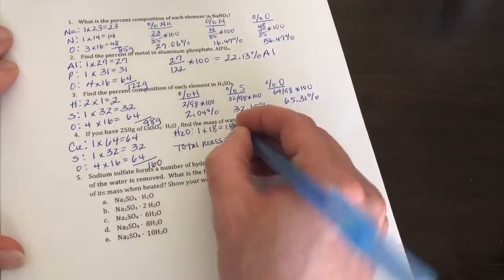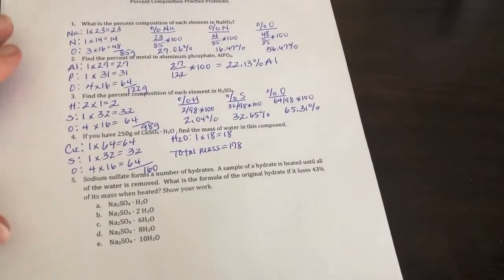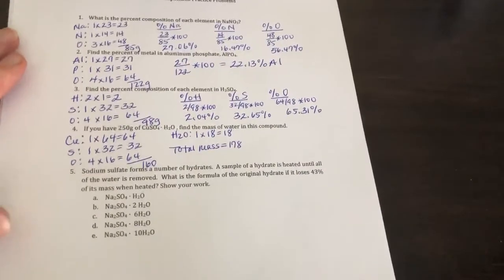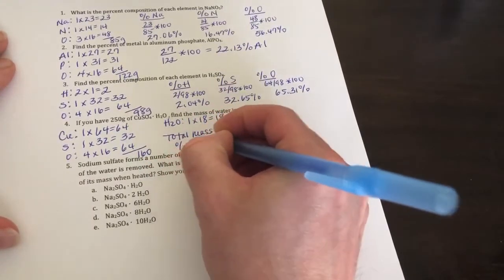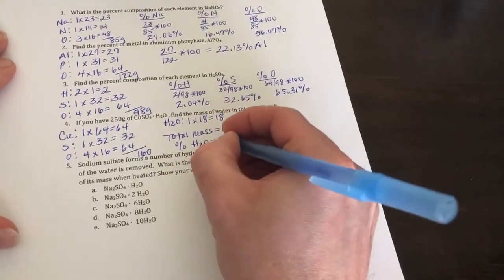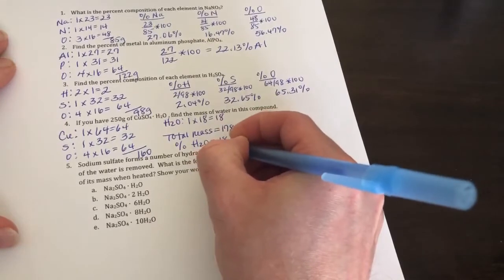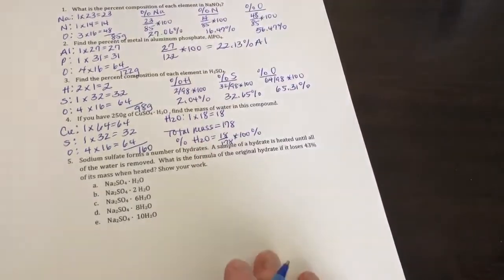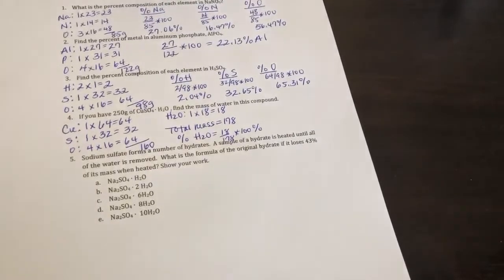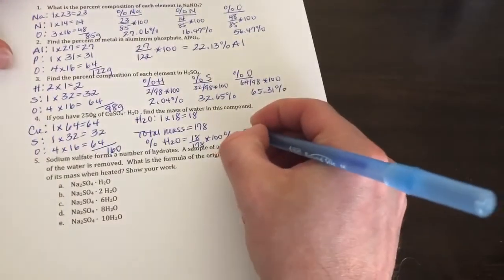I'm going to do 160 plus 18. Now, if I want to find the percentage of water, we do 18 over 178 times 100%. So it's 10.11% water.